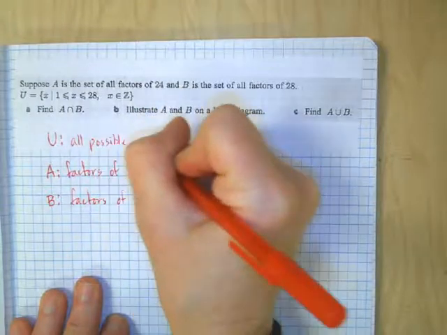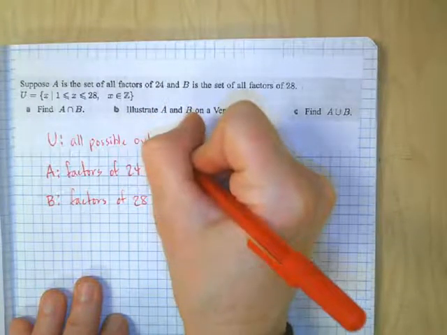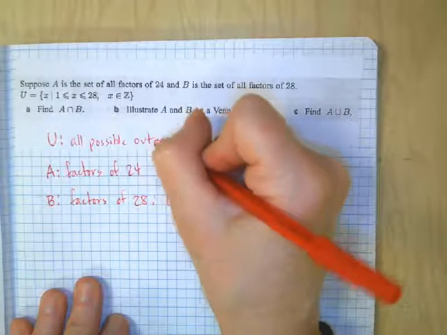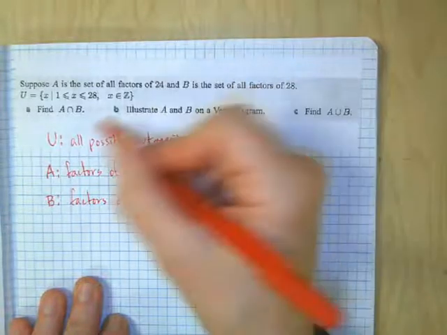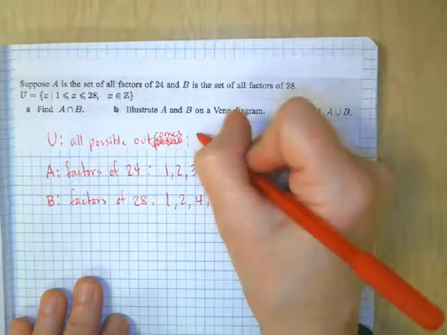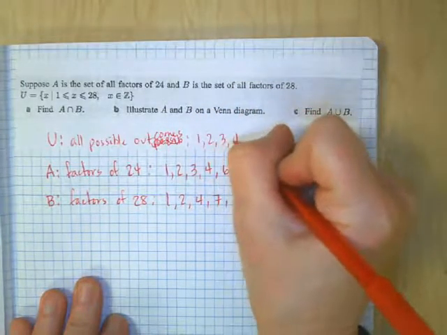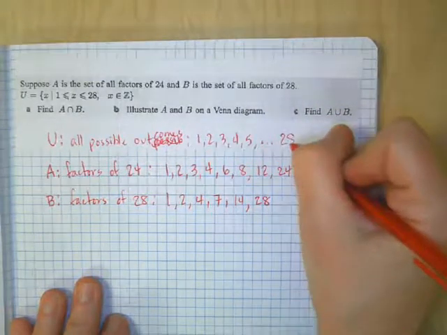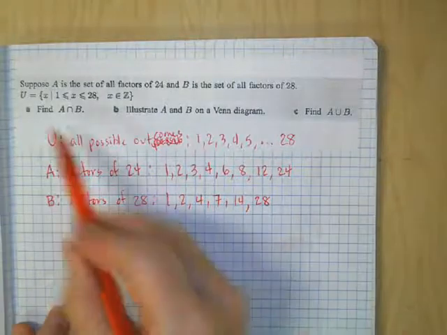All possible outcomes are 1, 2, 3, 4, 5, etc. I'm not going to write them all out, up to 28. That's what this is saying.